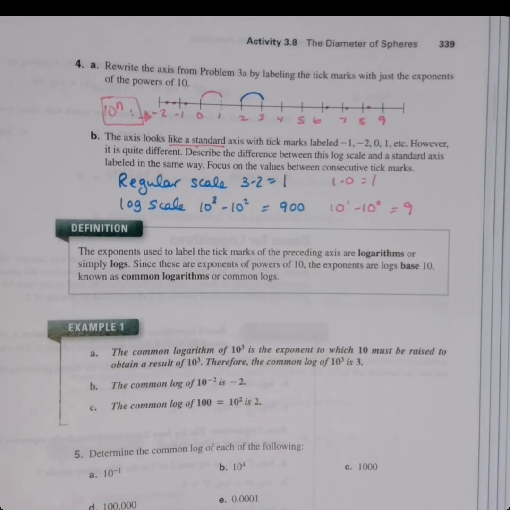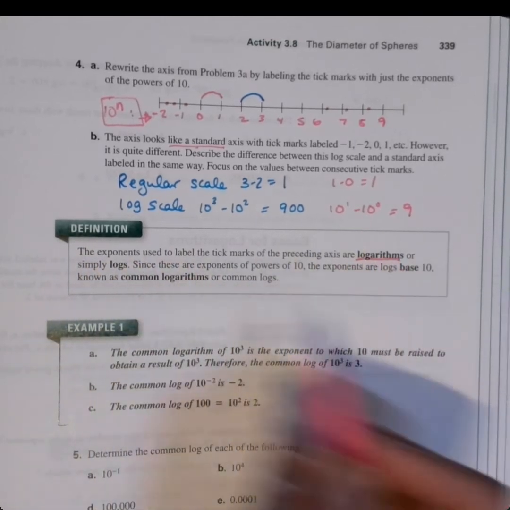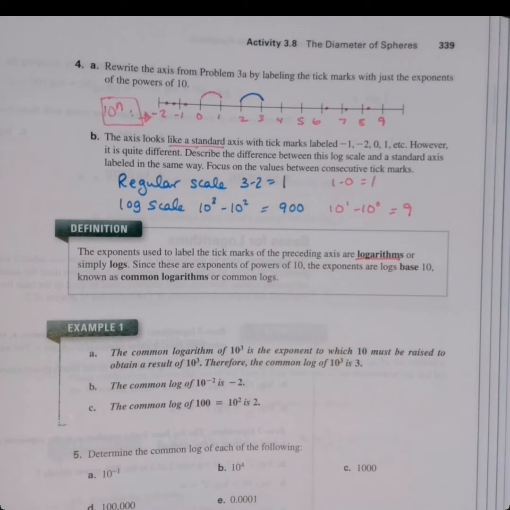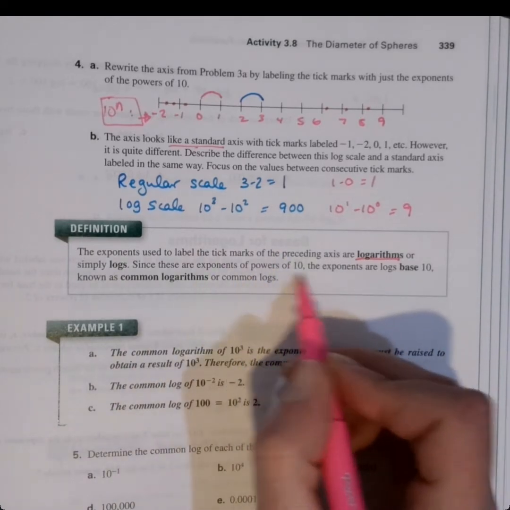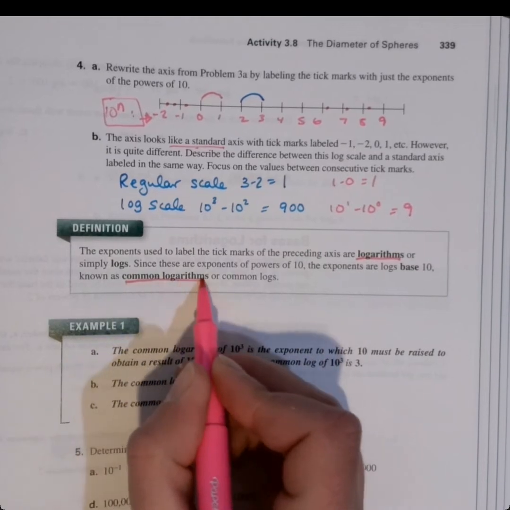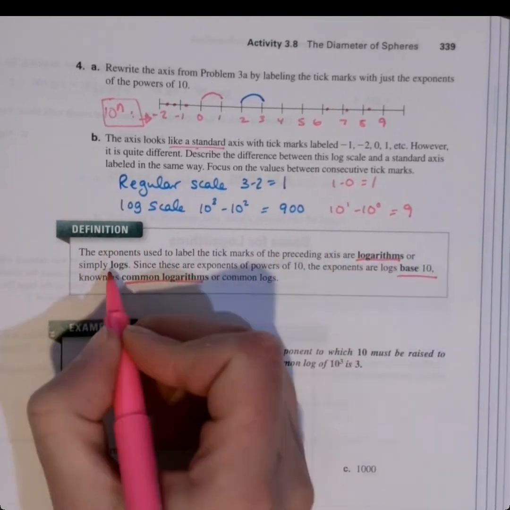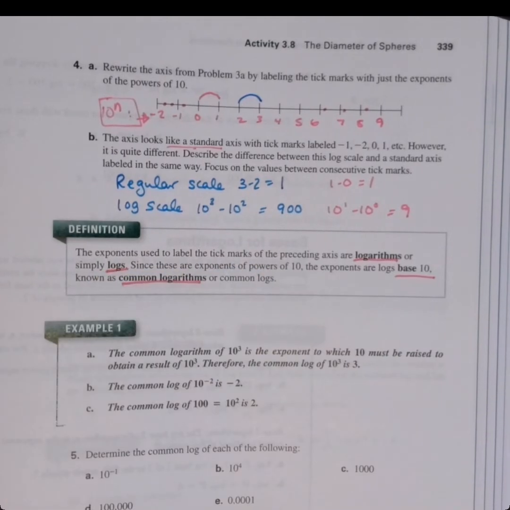We get the sense that logs are used to help us size a number, to see how large the magnitude is. Magnitude is another word for the size of that number. Okay, so the exponents used to label the tick marks are logarithms, or simply logs for short. Since these are based on a power of 10, they're logs base 10. Logs base 10 is the common log. So a common log has a base of 10. And so we actually just use LOG as the abbreviation for a common log.